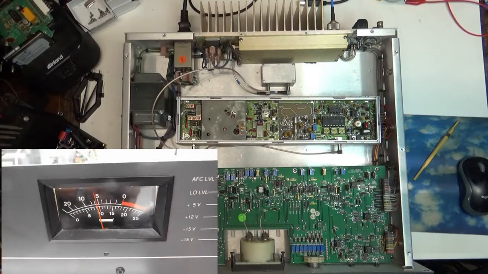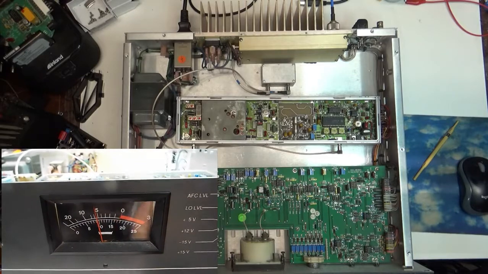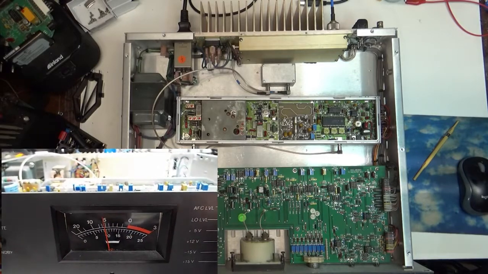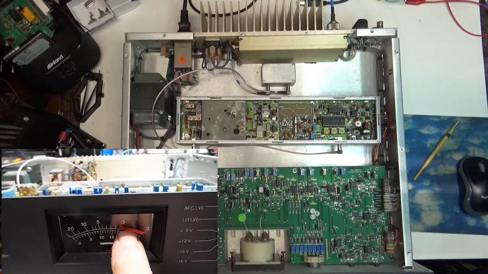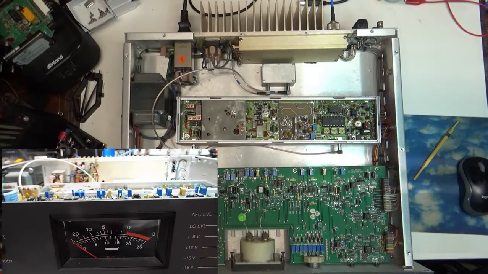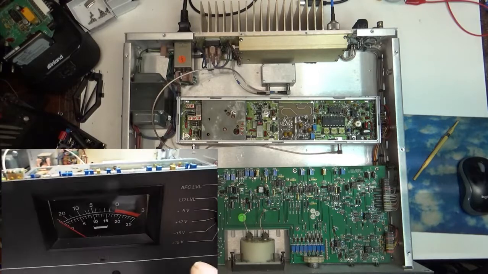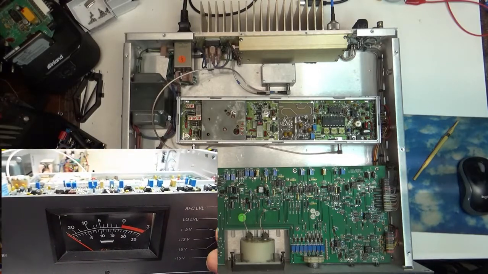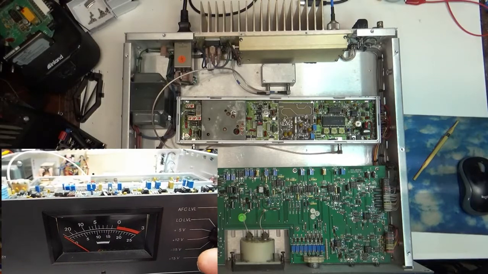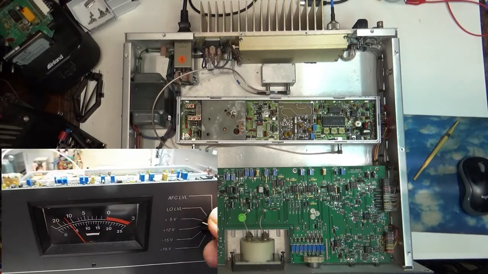Our PA current is whatever 5 means. These things don't mean a whole lot. Forward power should be right around 0 level where it's at. Reflected power into my dummy load, which is inside that thing, is nothing. We don't have any program level. We'll get that next.